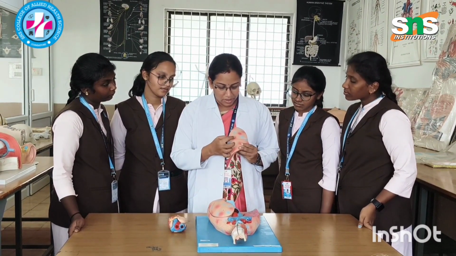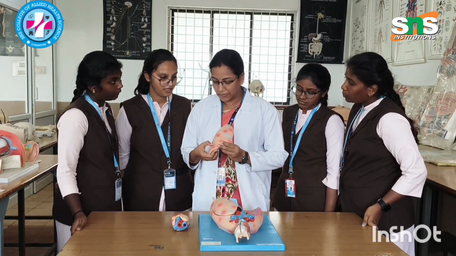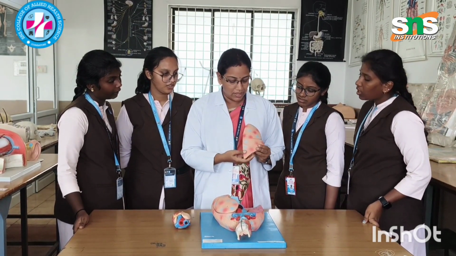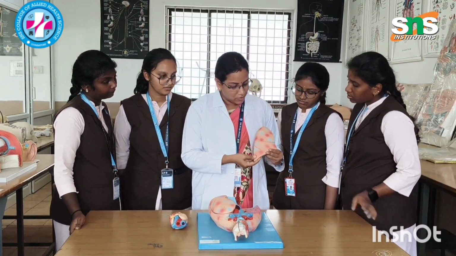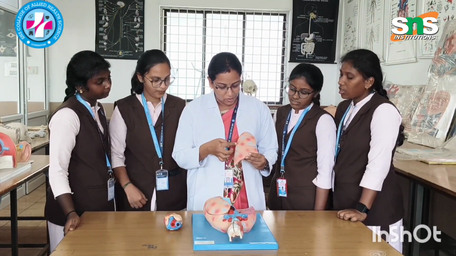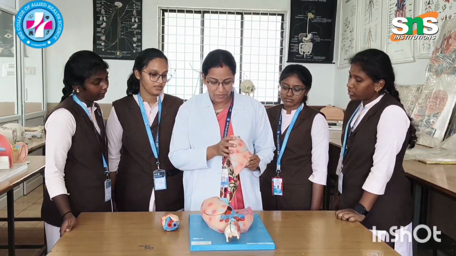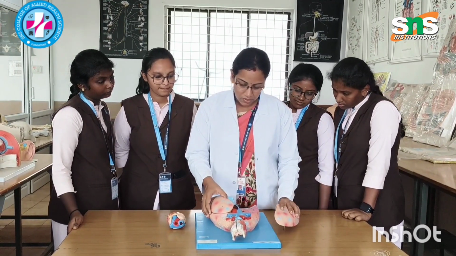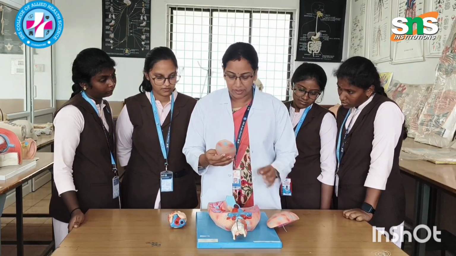So what are the names of the markings? Oblique fissure and horizontal fissure. Which one is oblique? Which one is horizontal? Oblique. Very good. This is horizontal fissure and this is oblique fissure. So how many fissures are there in the left lung? Two.